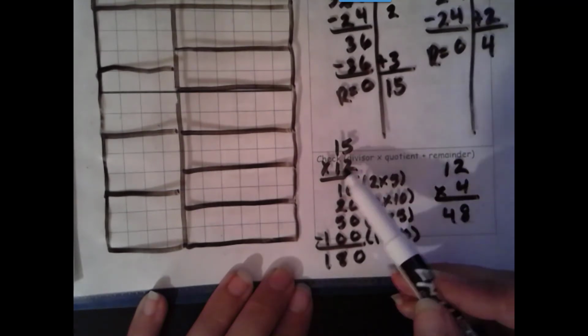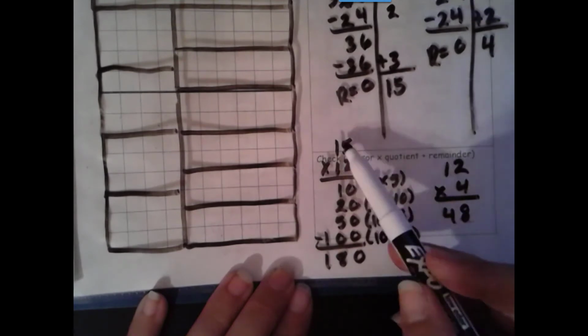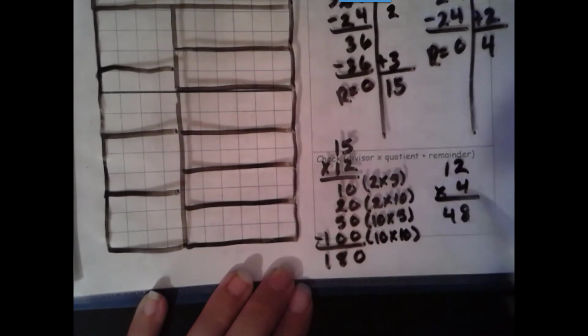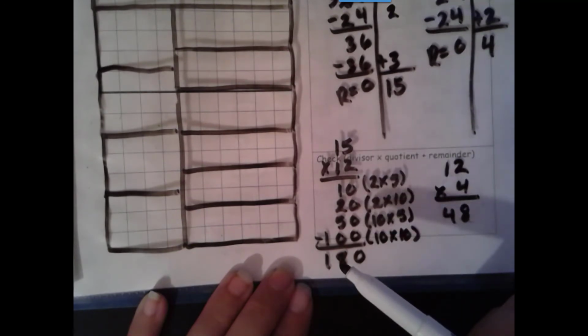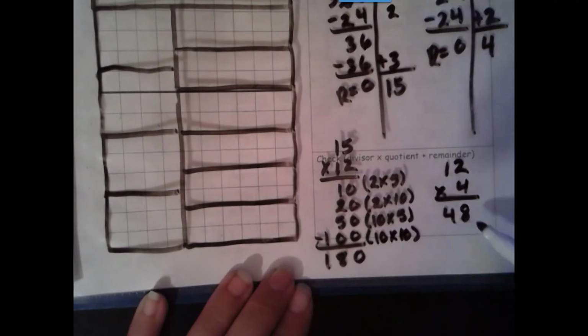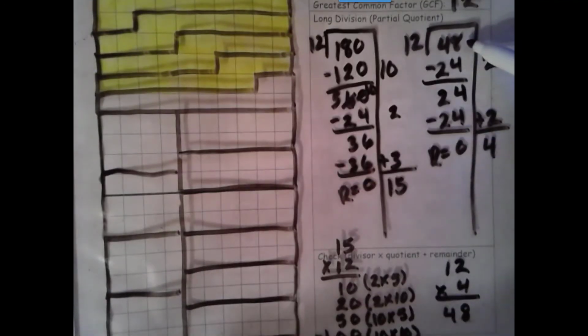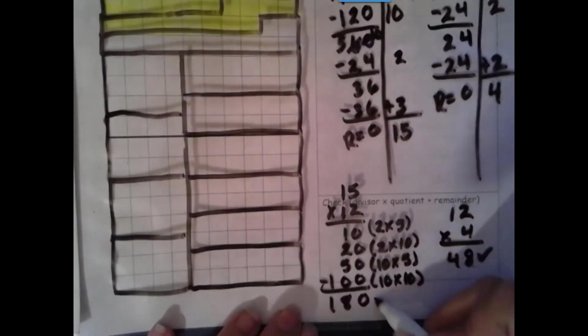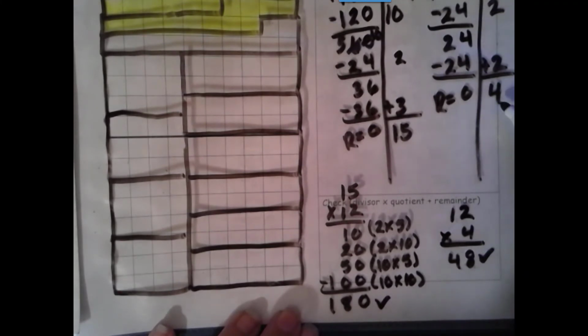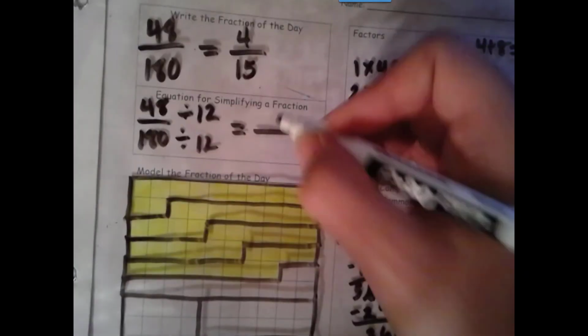You will never see with a 2-digit by 2-digit that doesn't have a 0 in it something that looks like this when you're done. There will always be a step of addition when you're dealing with 2-digit by 2-digit multipliers. All right, so 48 matches 48. Check. 180 matches 180. Check. So 4 is definitely our numerator, and 15 is our denominator.